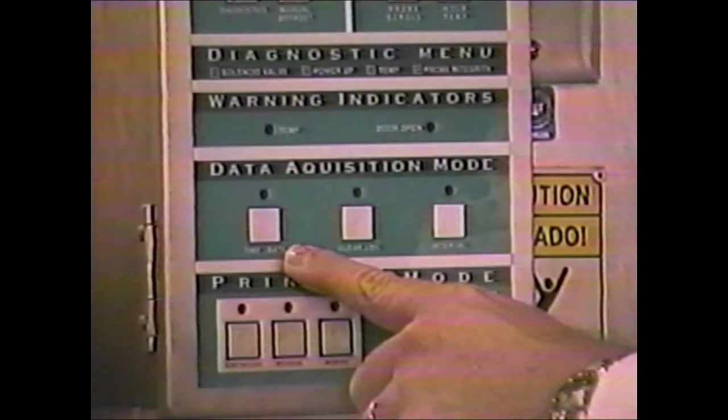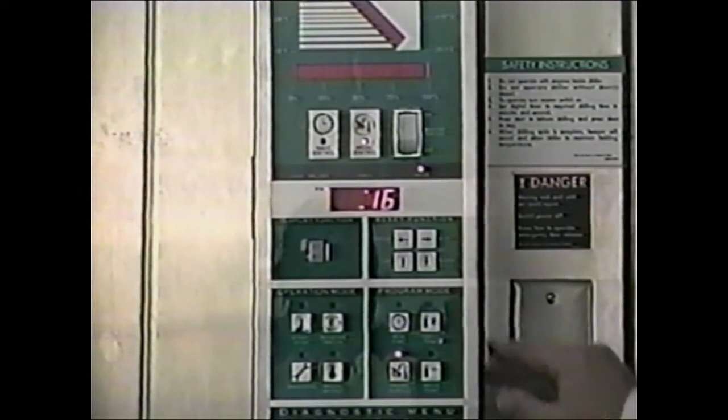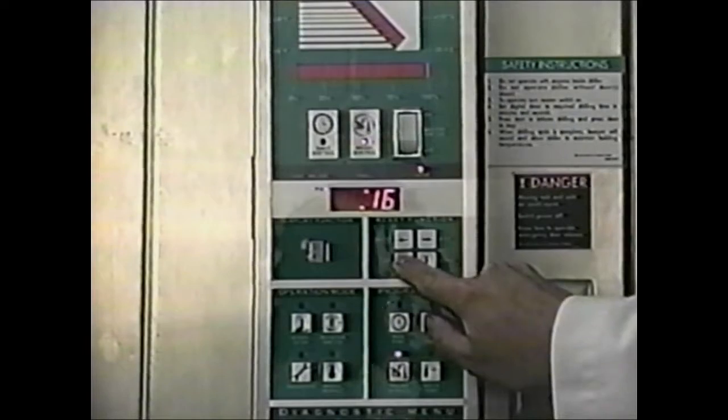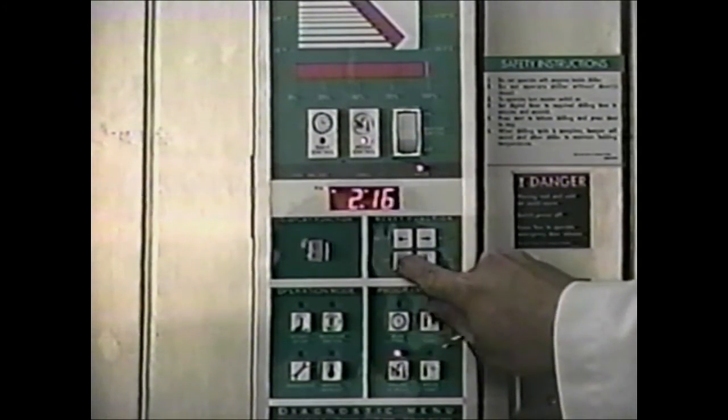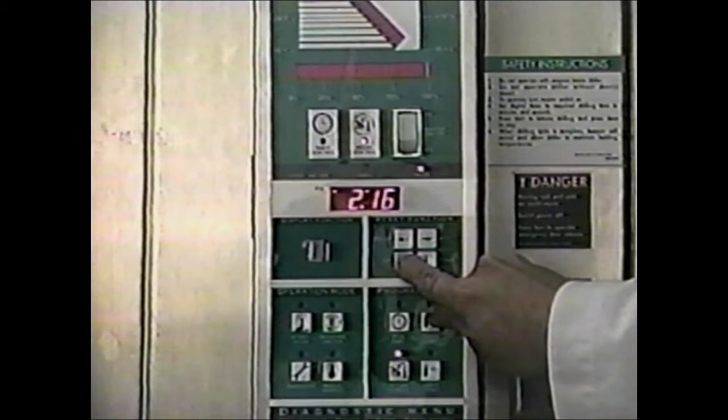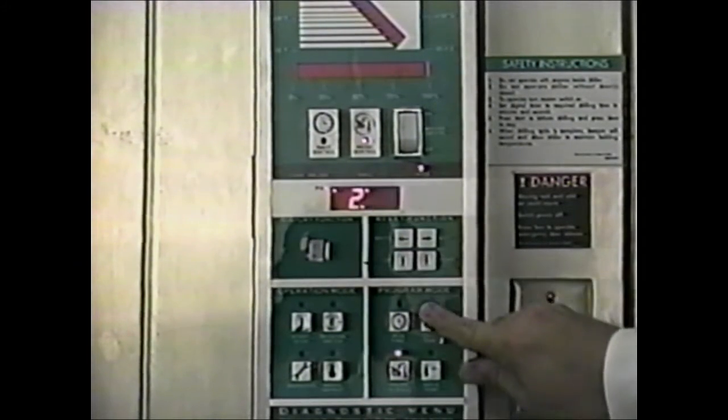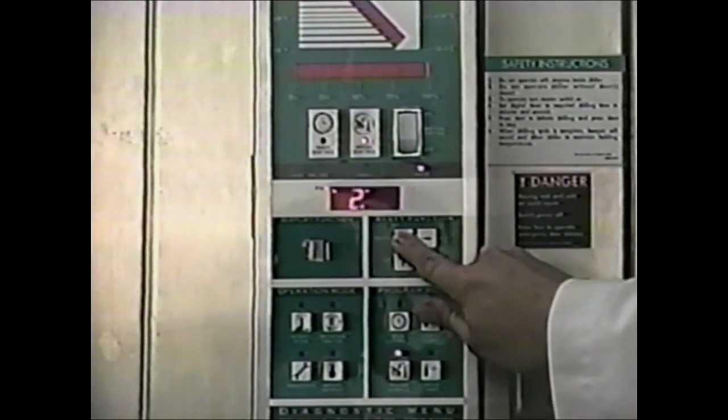The time date key is used to set the time of day and date. Press the time date key and the time of day will appear in the display. The hours will flash and can be changed by pressing the up or down arrow key. Press the next key to change to minutes. The minutes will be flashing. Change the minutes by pressing the up or down arrow key. Press the enter key to confirm the time of day setting.